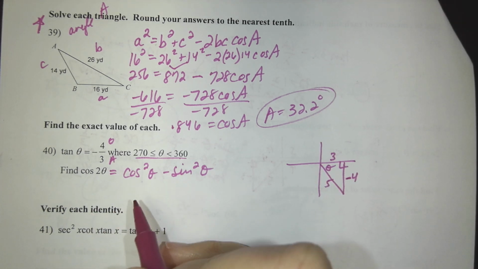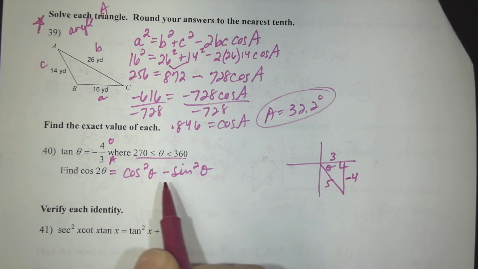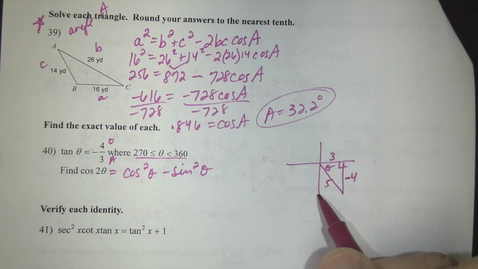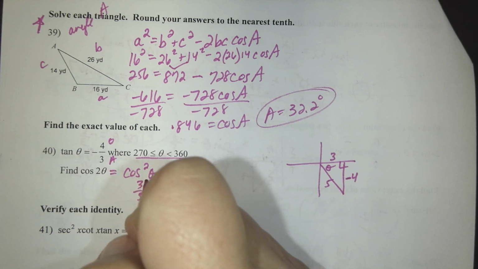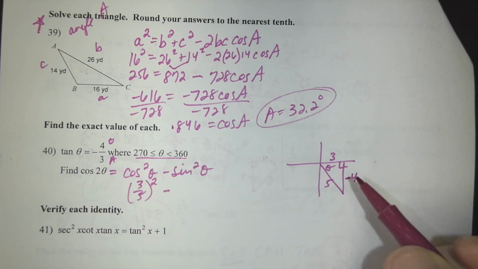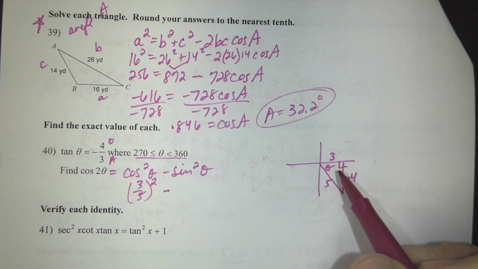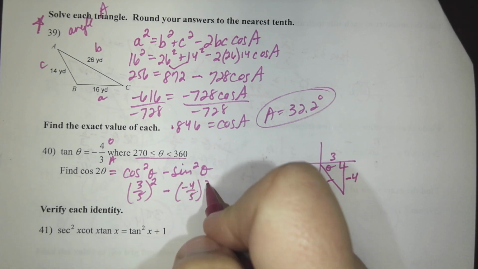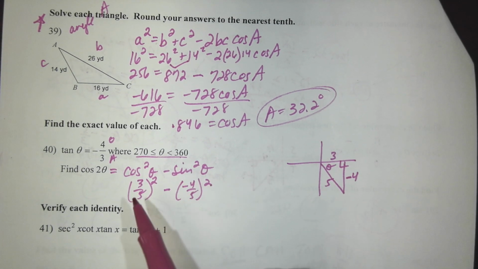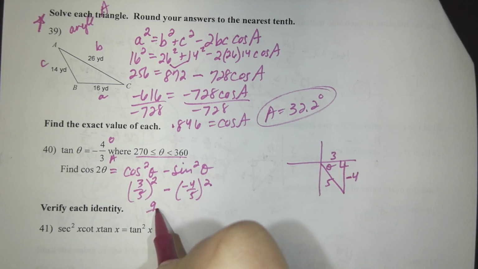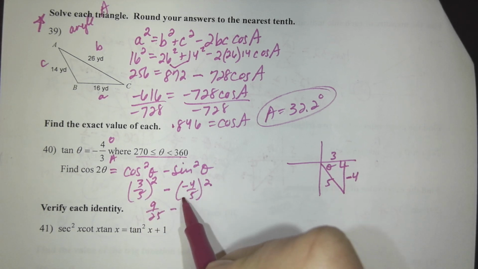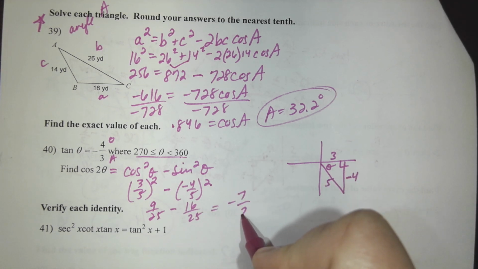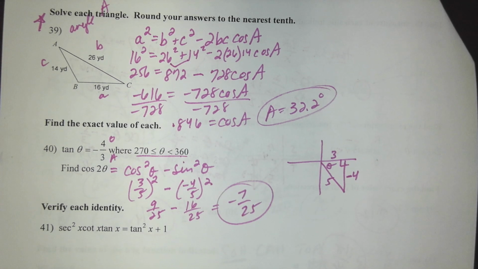And now I'm just going to write, what's the cosine of theta? Well, if I was standing here, cosine would be adjacent over hypotenuse, so that would be 3/5, and I'm going to square it. Sine would be opposite over hypotenuse, which is negative 4/5 squared. And then I'm going to let my calculator do the rest here. That's 9/25 minus, this becomes 16/25. And your answer is negative 7/25.